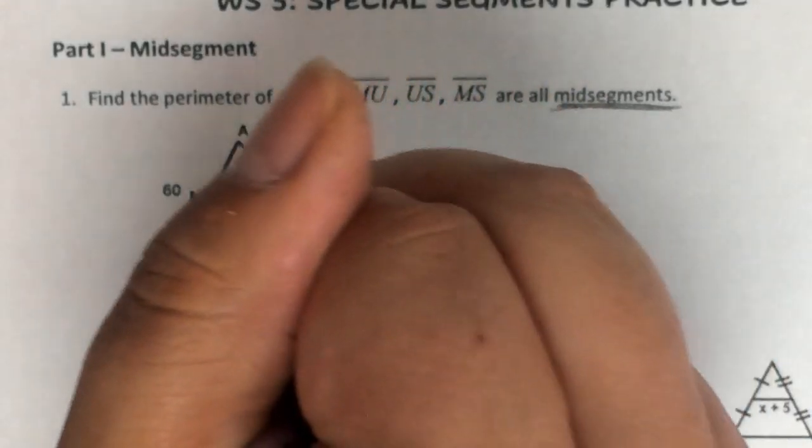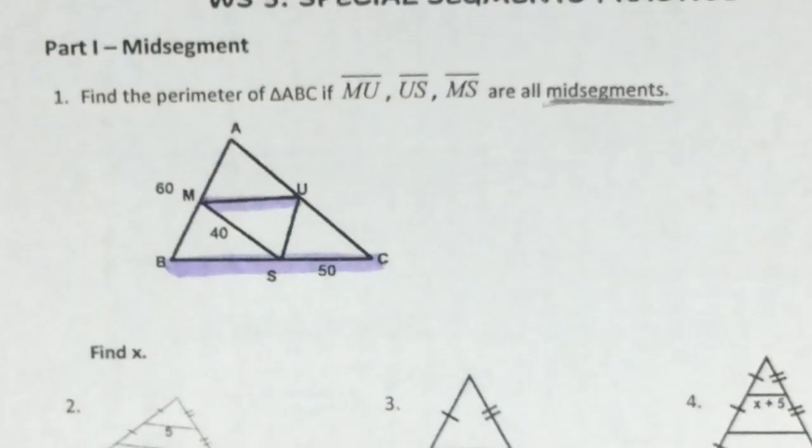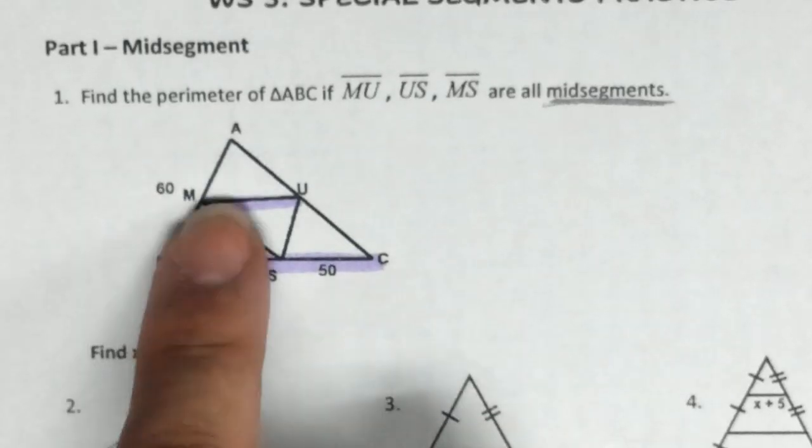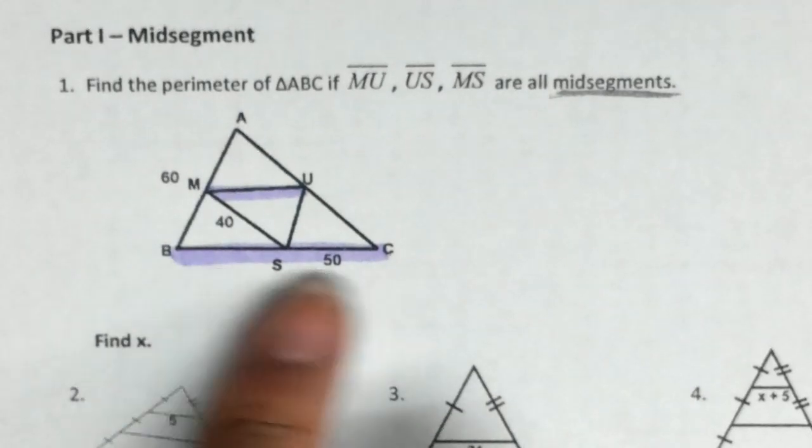BC. Well, what do I know about this? They are parallel. What else? BC is going to be twice the size of MU. But can I figure out what BC is?